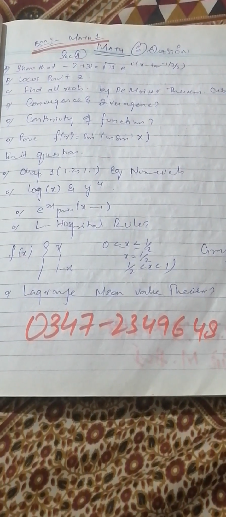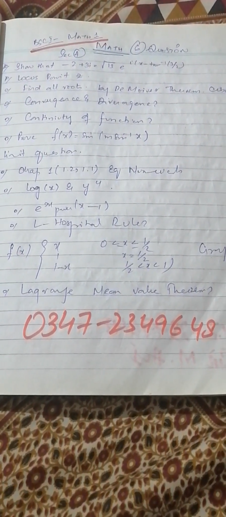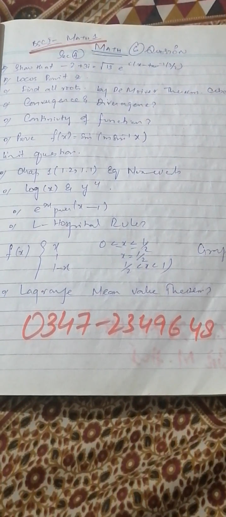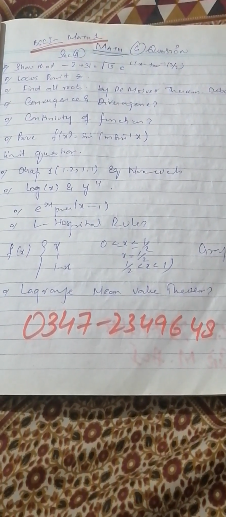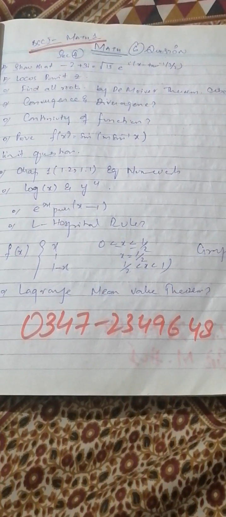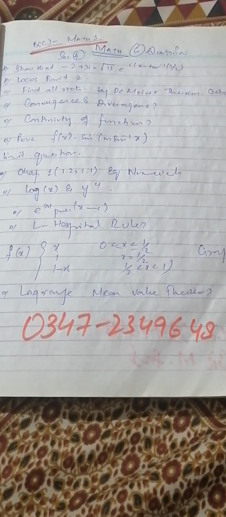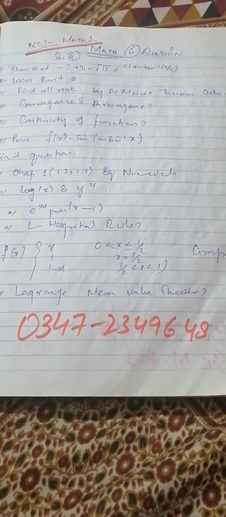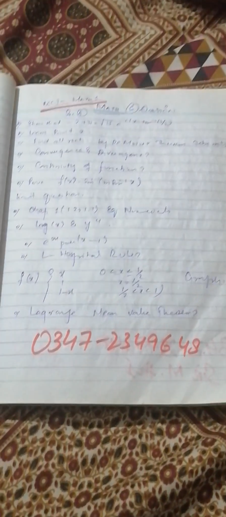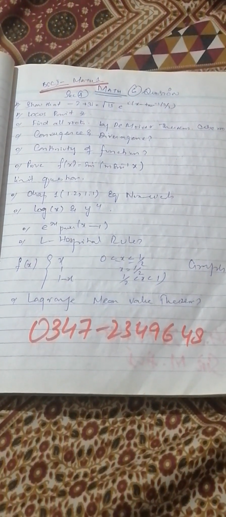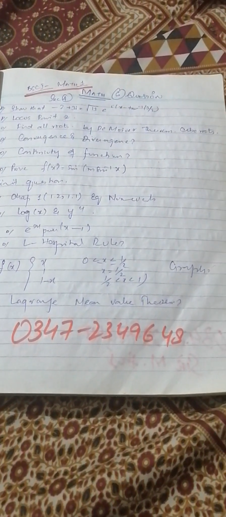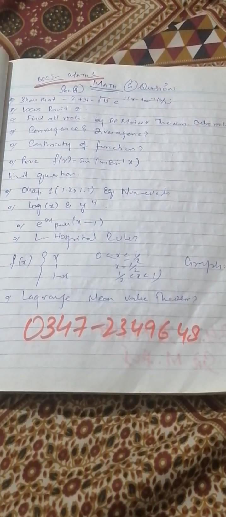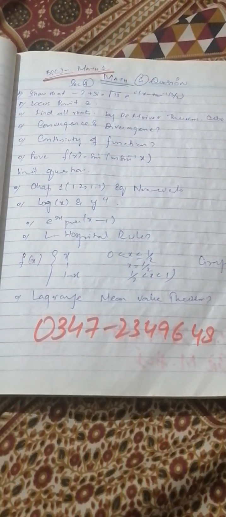And prove f of x is sine, bracket open m sine minus 1 x. Limit question, chapter 1, 1.2, 1.1 equation numericals. Log question e 2x power x minus 1. L'Hospital's rule questions. This f of x, x minus x, 1 minus x, you have to plot the graph. Lagrange mean value theorem.